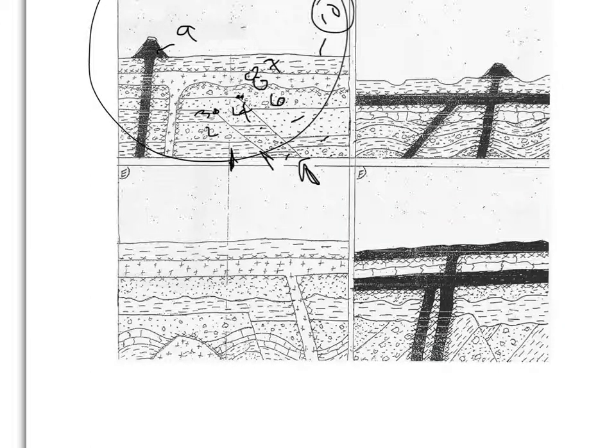Moving on to this one, we're going to go shale, conglomerate, shale, conglomerate, sandstone. Then all of those get tilted or folded up on their side. Step number 6. Then we have an unconformity of the type angular. Then a fault comes through and cuts everything, including the unconformity.